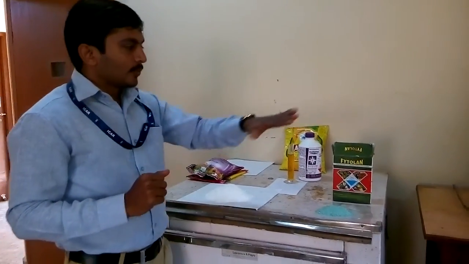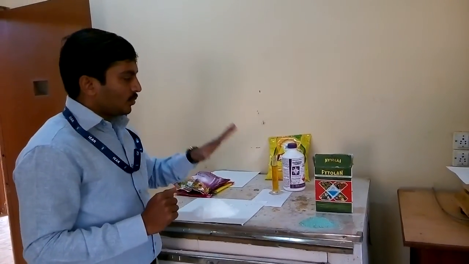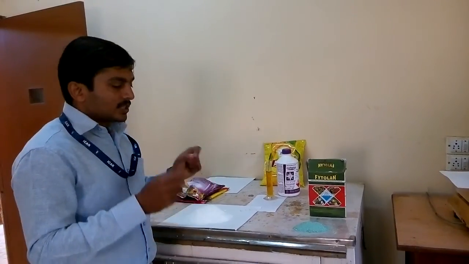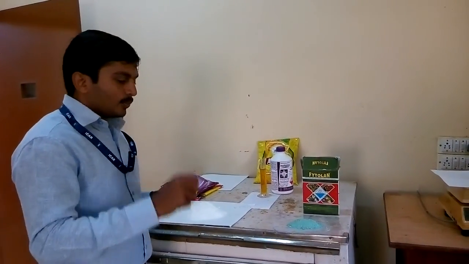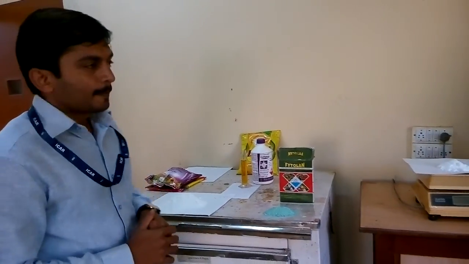So now our weighing and everything is complete. We will now dissolve all this content in a single bucket and we will put it into the pump.